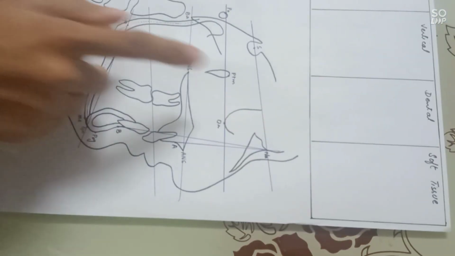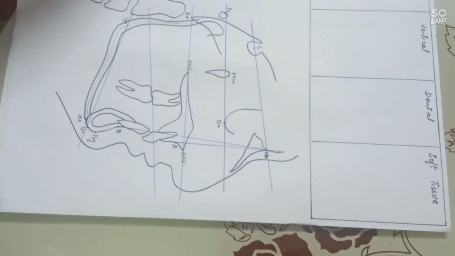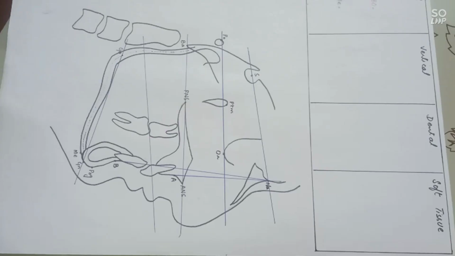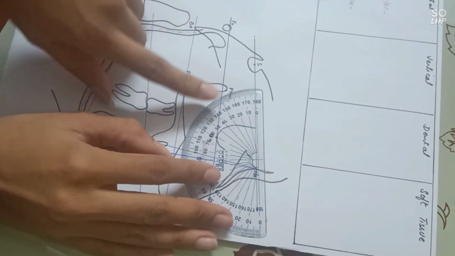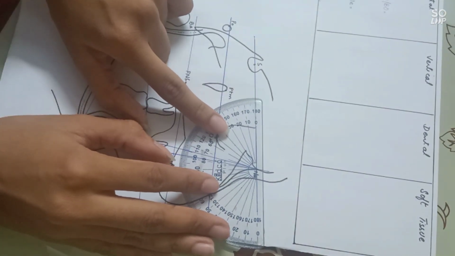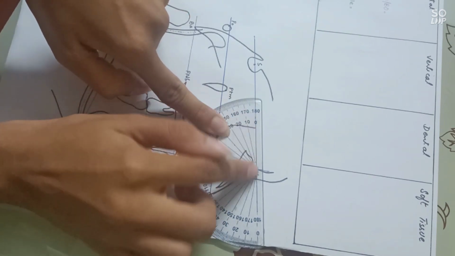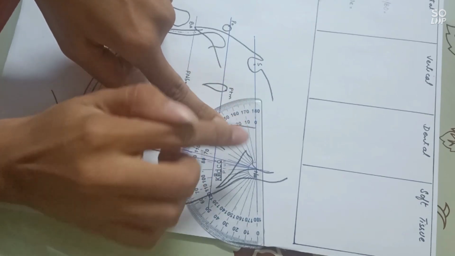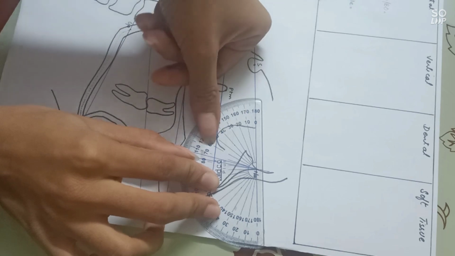Now we will measure the angle between these points. We have to consider the angle that is towards our structure. For measuring the angle, place the vertex of your protractor on the point nasion in such a way that your zero line overlaps your SN plane line, like this.